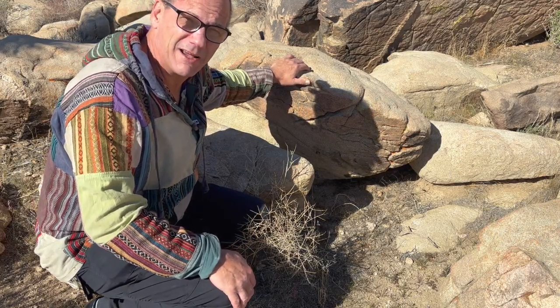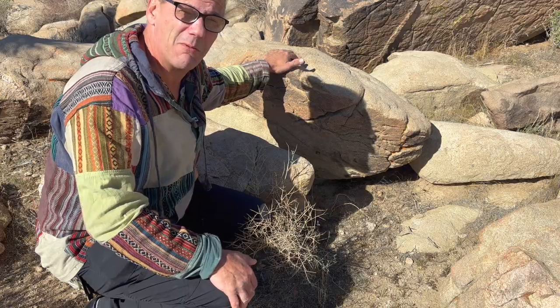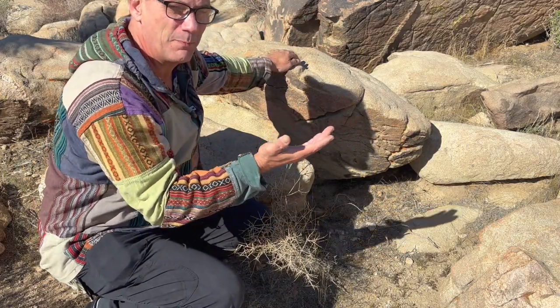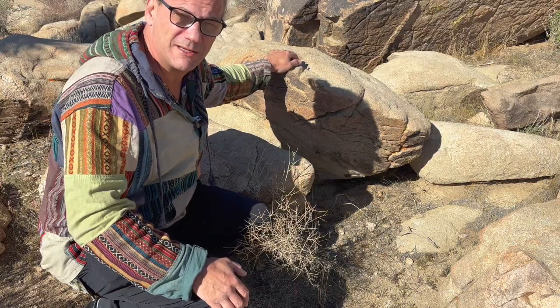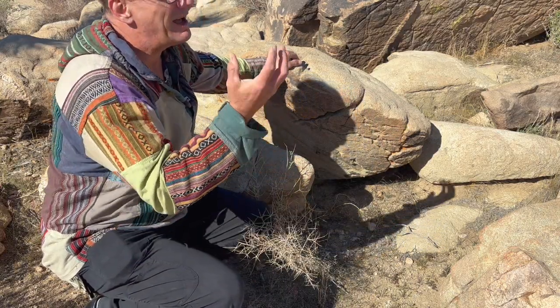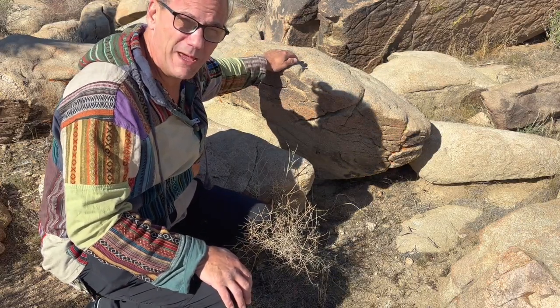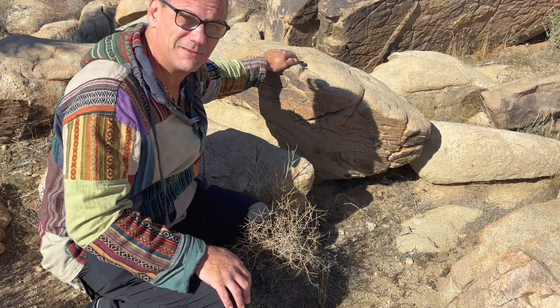And all of this rock is just rubble. Rubble that went through the two magnetospheres and the forces of electromagnetism, the heat and the forces of electricity, baked it. Let's keep looking.